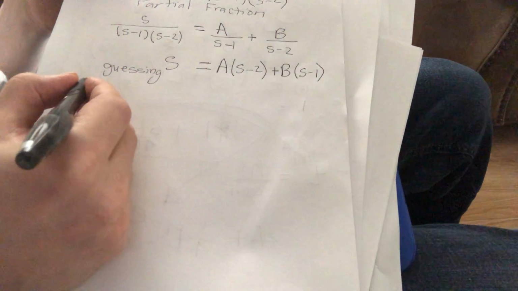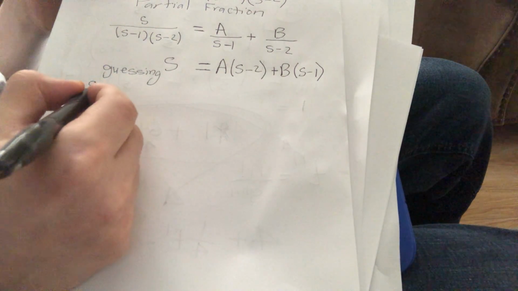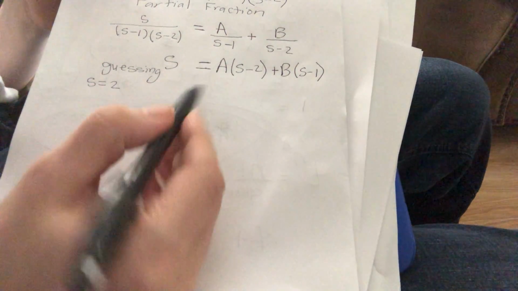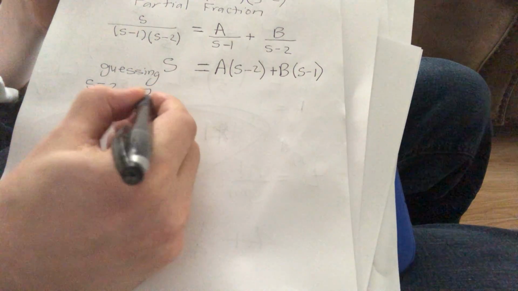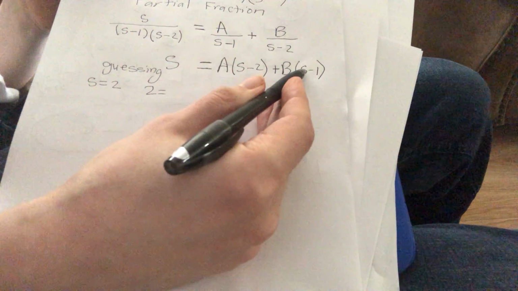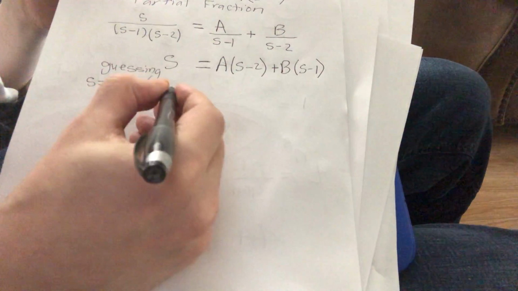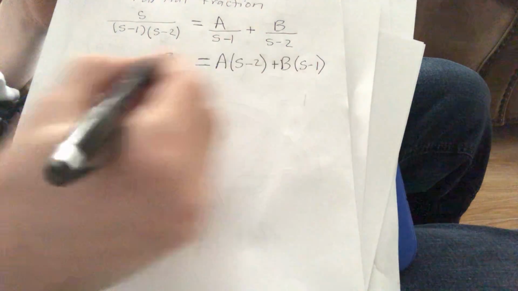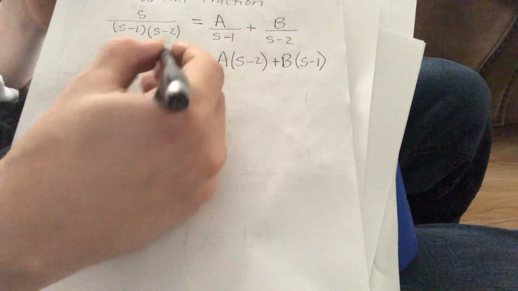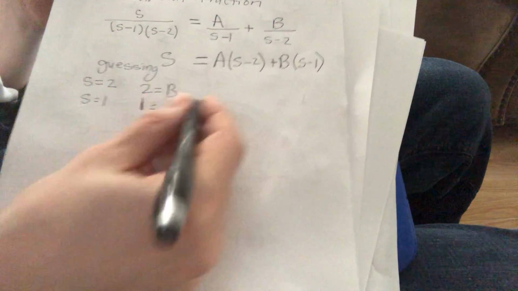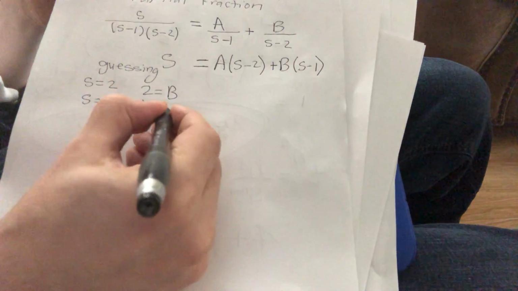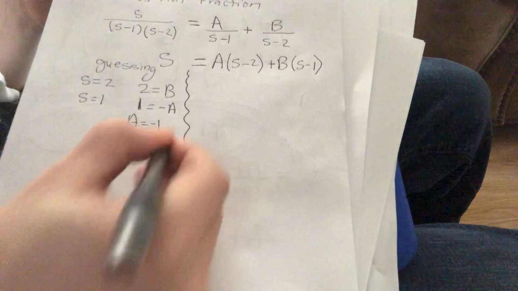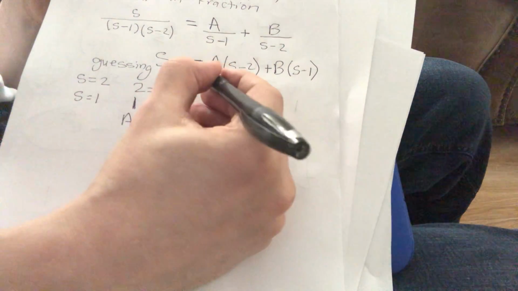you can figure out a number that cancels stuff, so I can say s equals 2, because that will cancel this. So here we have 2. 2 cancels this. We have 2 minus 1, 1, b, so b is 2. I can plug in 1, so on the left-hand side I have 1. 1 cancels the b, gives me minus a, so a is minus 1. This is the idea of guessing.